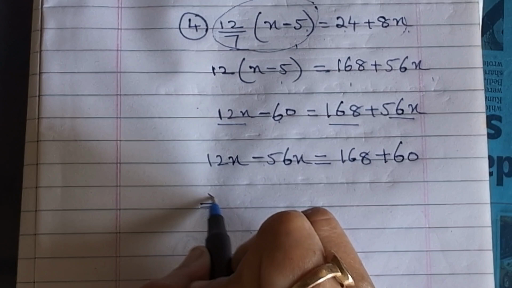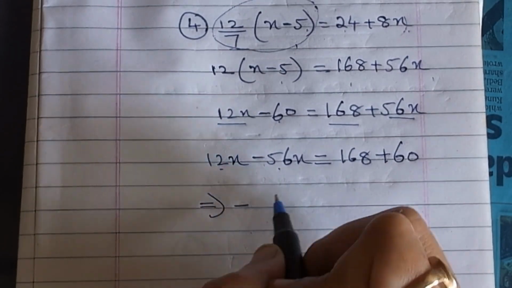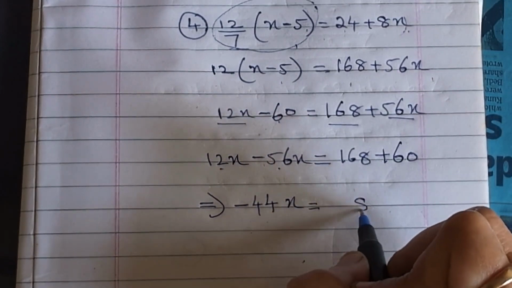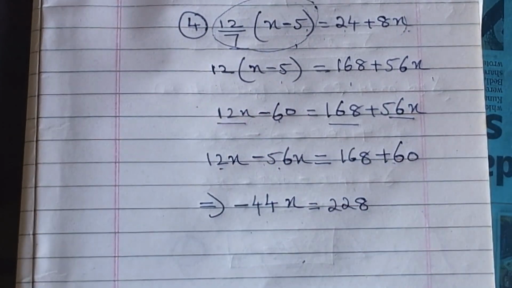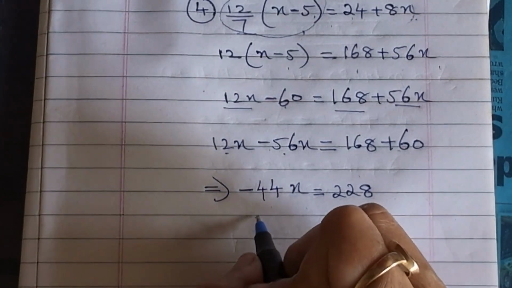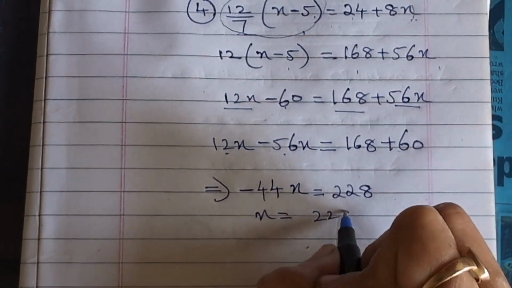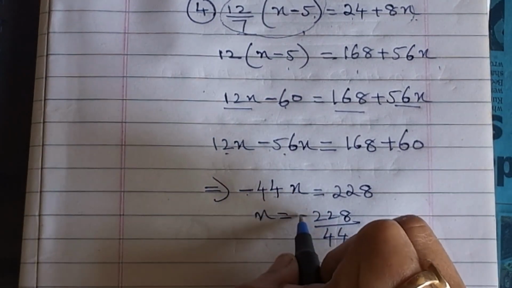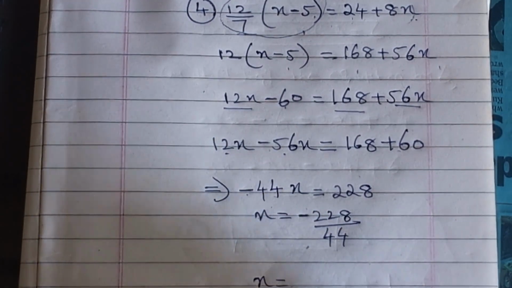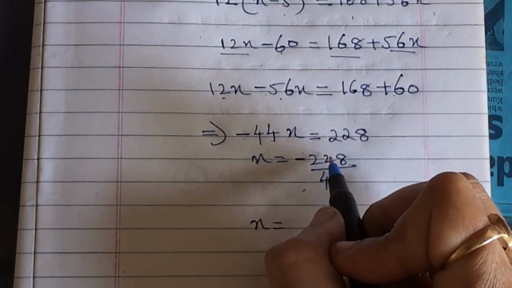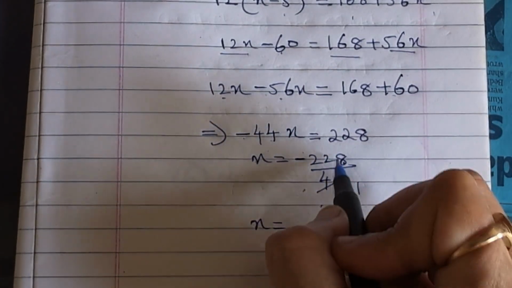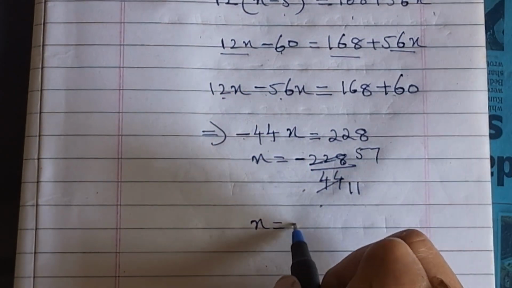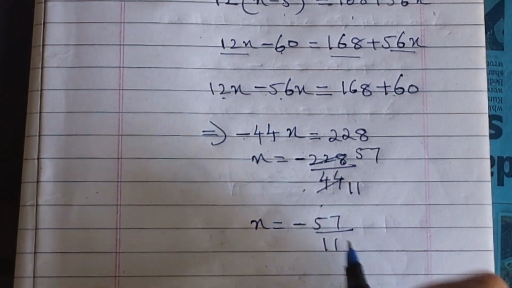So this implies 12 minus 56, so it will be 44x equal to 228. So from here x will be 228 upon, this is minus 44, so minus 228 by 44. So x equal to, now 228 by 44, both are divisible by 4. This is 11 4s are, this is 57 into 4. So the final answer is minus 57 by 11.